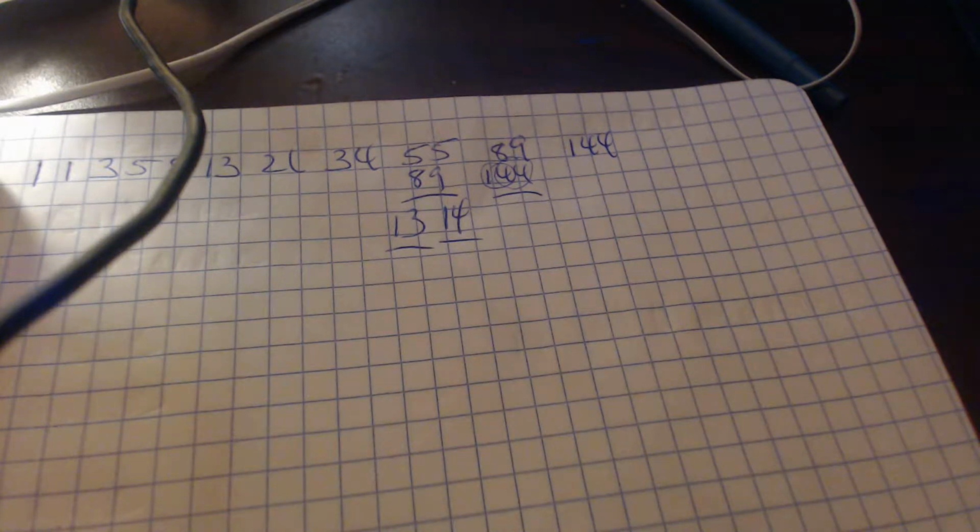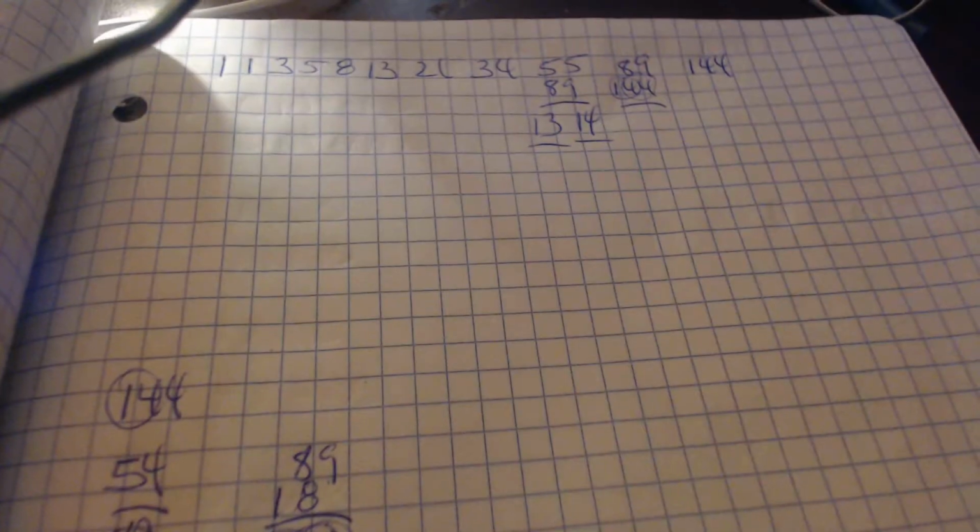Go figure. Eh? Go figure. I like to play with numbers, right? So here's something about the Fibonacci.